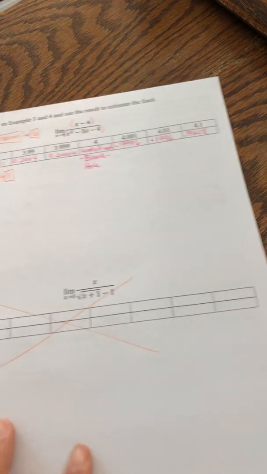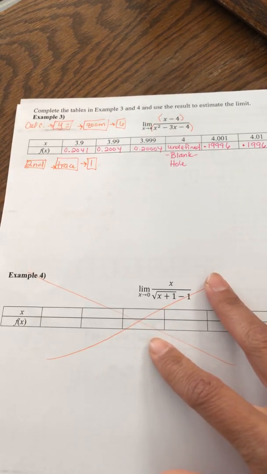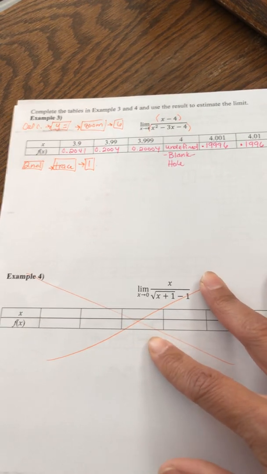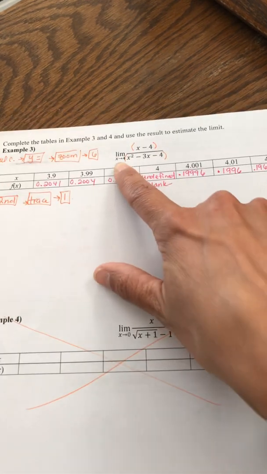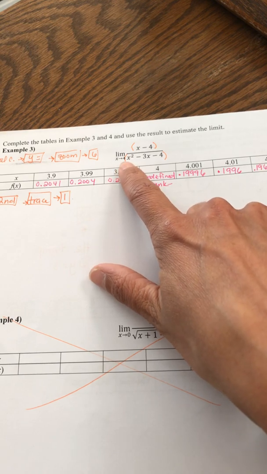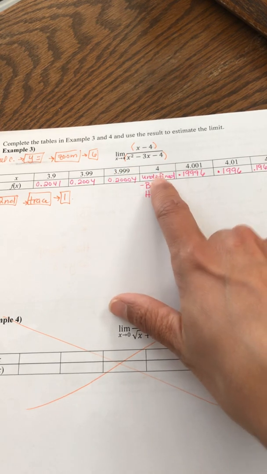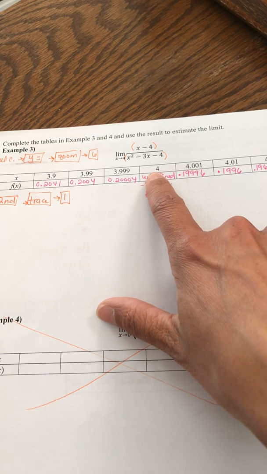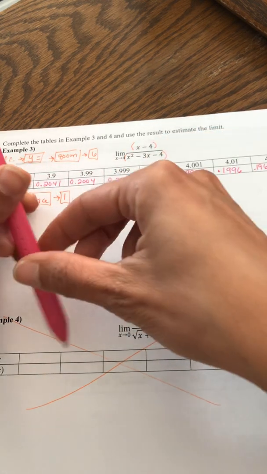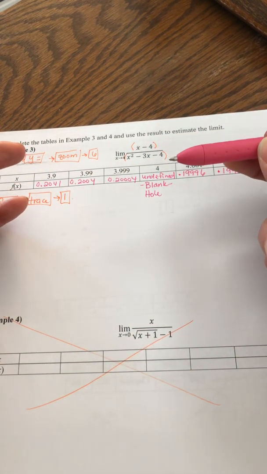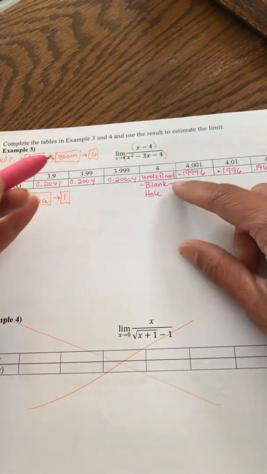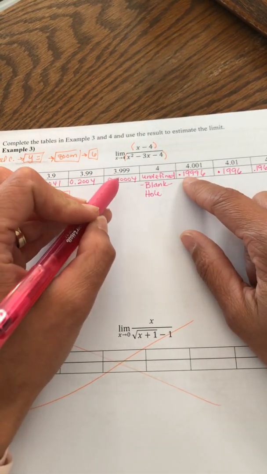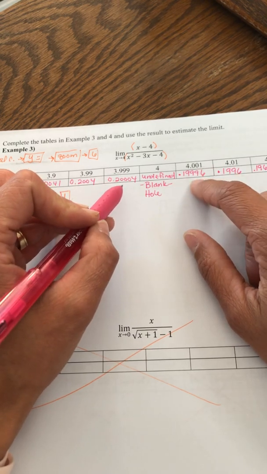Okay, so what was the question asking us to find? It said to use the result to estimate the limit. So we're estimating the limit. Well, what's the limit? It says the limit as x approaches 4. So as we're approaching that undefined point there. Remember, when we're looking at a limit, we're looking as we approach from the left at the same time as we're looking as it's approaching from the right. So we're seeing where they are meeting, okay? So we have to look immediately around the left side of that number and the right side of that number.